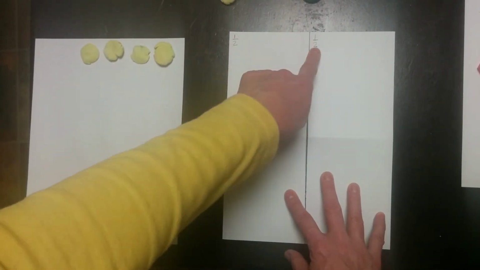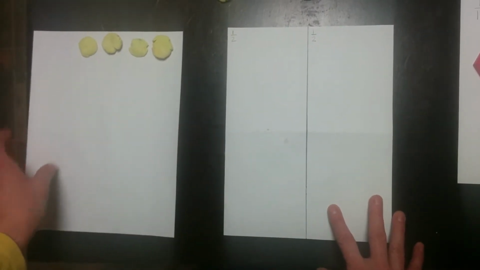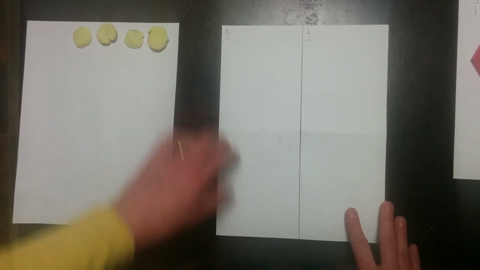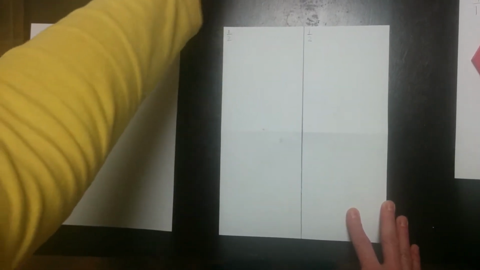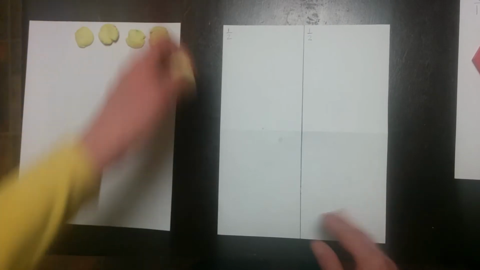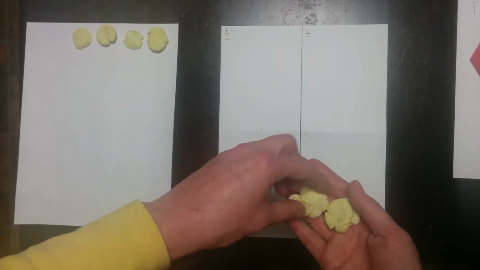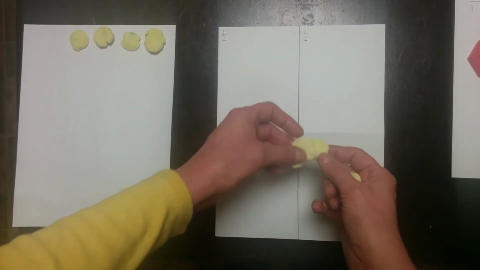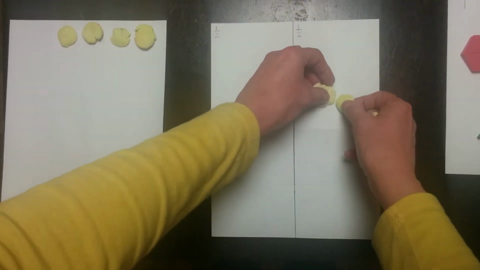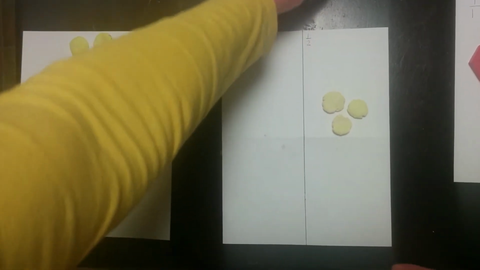I've written the fraction, the symbolic representation of 1/2 on each side of the paper so that they become familiar with that. And I would say to a child, okay, I have 6 Play-Doh circles, and I want you to divide the 6 circles into 2 equal sized groups. So I want one group to be green and one group to be yellow.